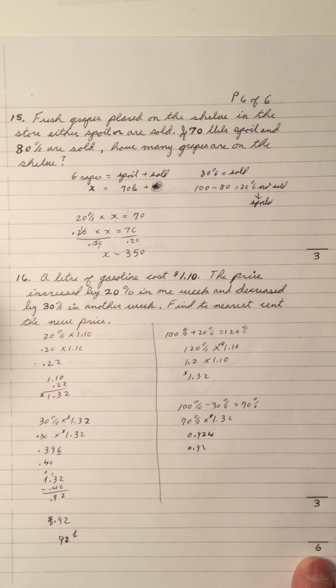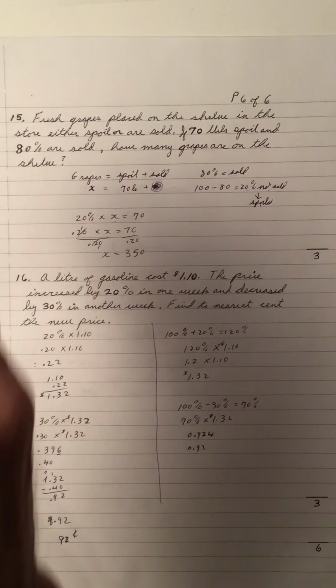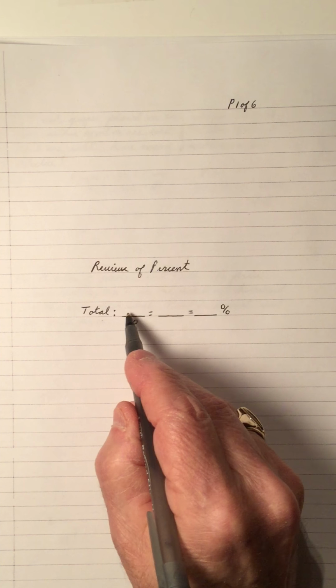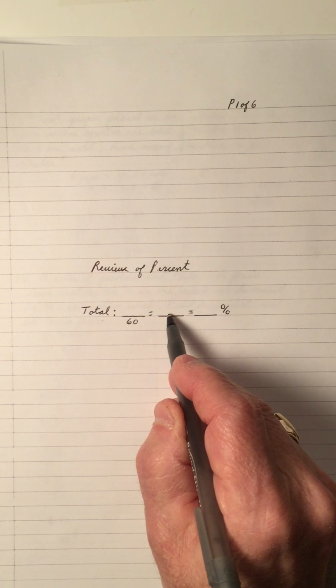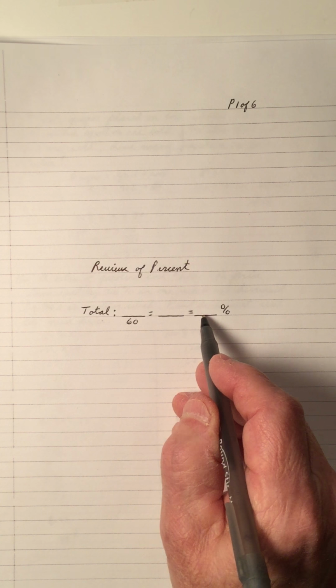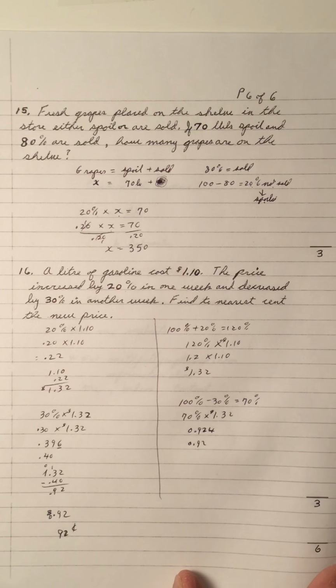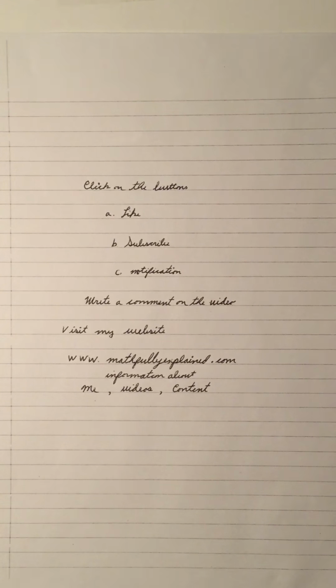At this point, you take all the pages, look at the bottom numbers, add them all up, and then you put your mark over 60. So you add them all up, you go back to page 1, which is here. Put your score over 60, divide 60 into that number, get a decimal, and then change the decimal to a percent. And then you got how well you did on percent problems.